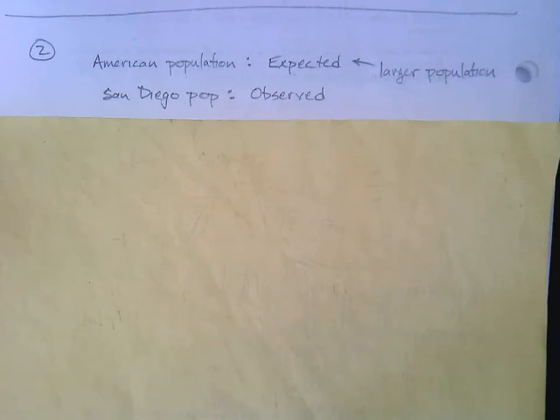Here's another way of saying it. San Diego is a small portion of the United States. We will always take the larger population as the expected. So we look at data from a smaller portion and we expect it to match the larger population. We say the American population is expected, and then San Diego, a small piece of the American population, is where we did our sample. That's our observed. Okay, good. Glad we got that out of the way.